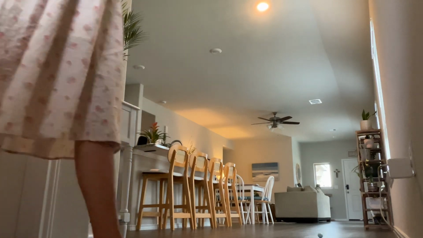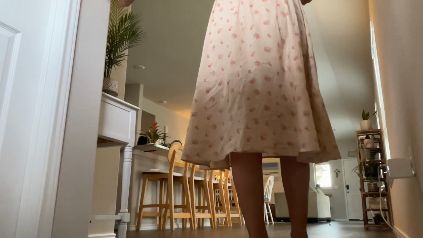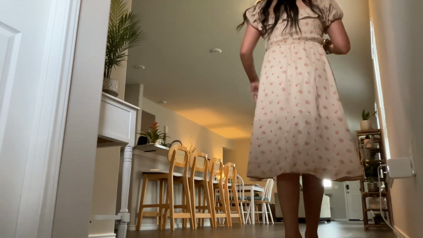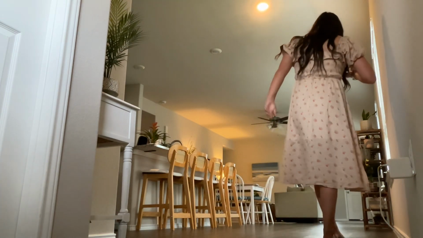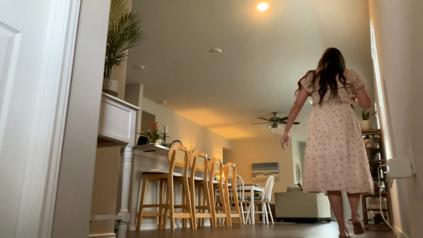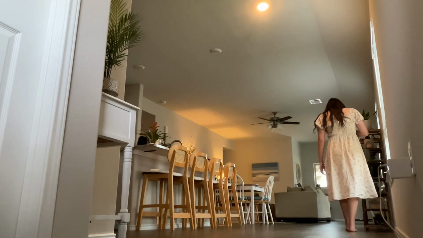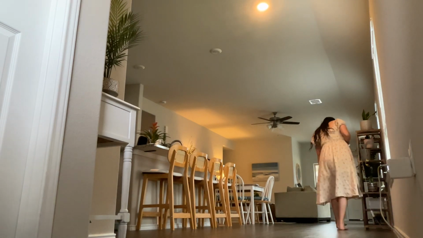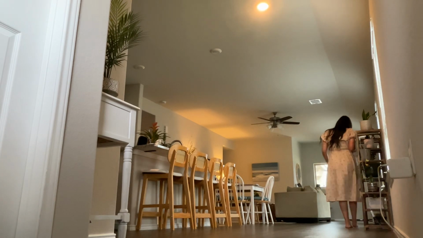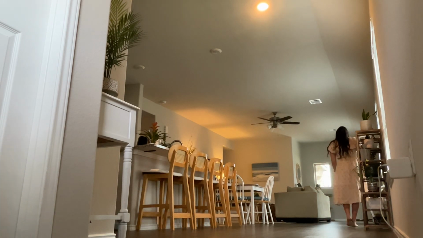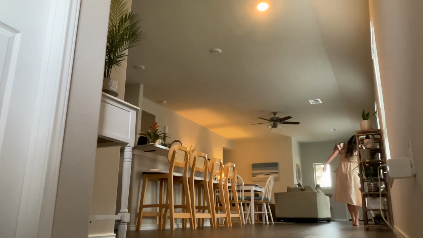You can start counting. 1, 2, 3, 4, 5, 6, 7, 8, 9, 10, 11, 12, 13, up to 33, 34, and it's actually rolled over the couch.